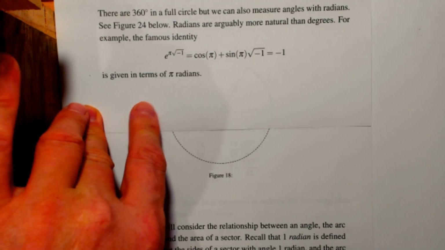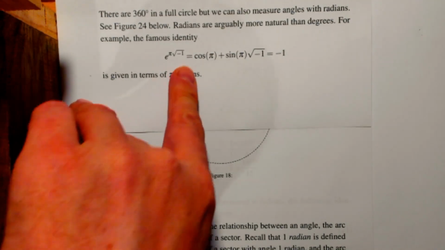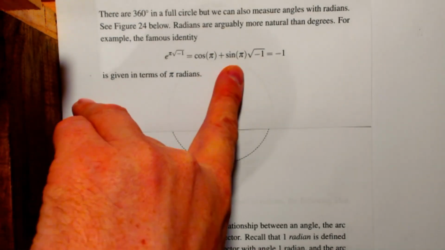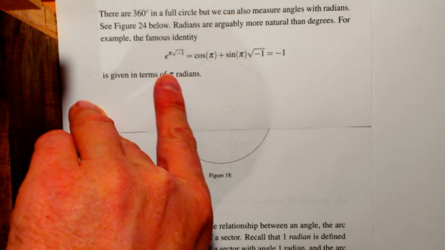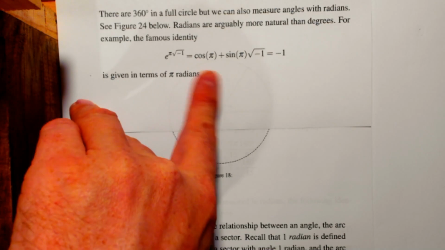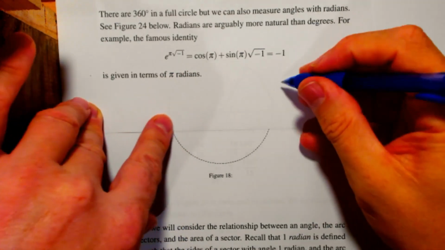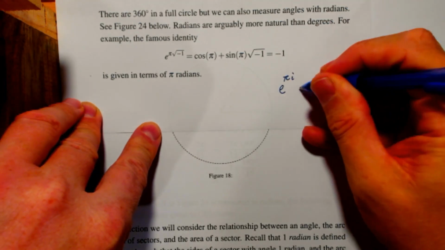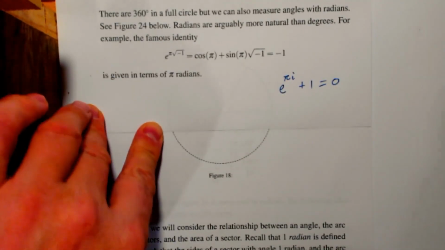For example, this identity due to Euler, e to the pi i, where i is the square root of -1, is cos of pi plus i sine of pi. Okay, so when you take theta being equal to pi, this identity says that e to the power of pi i is minus 1. And you can rewrite that just like this, and it's said to be one of the most beautiful identities in mathematics.